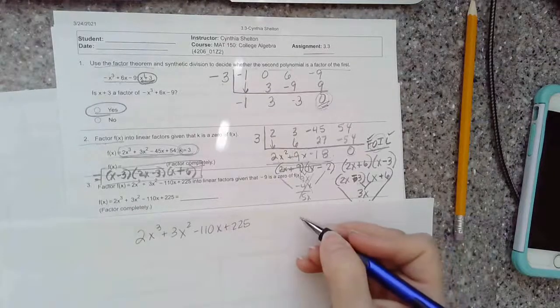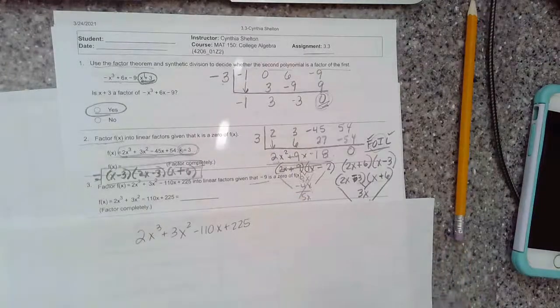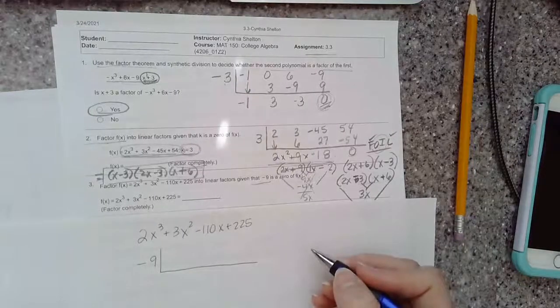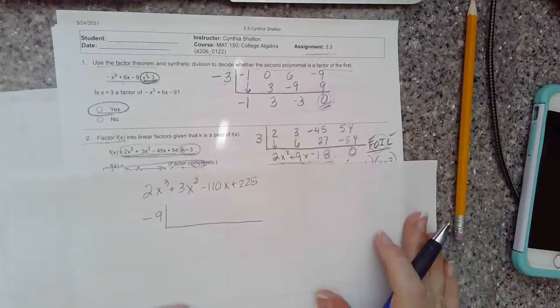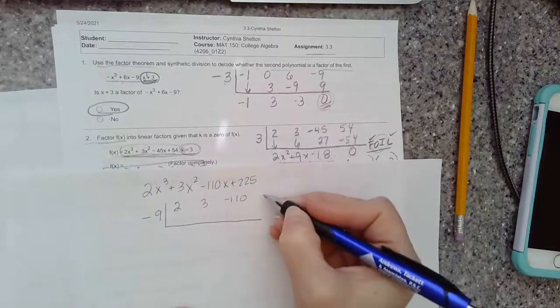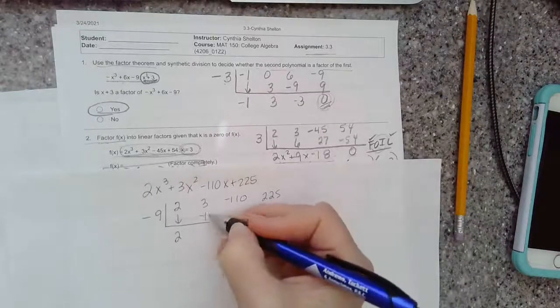It would be really hard to just guess the first thing that works on this. So they give us a clue that -9 works. And then we put in all of our coefficients. Again, there are no places skipped on this one, so we're good to go. And I'm fully expecting this process to give me a 0, since that was in the directions. I'm going to have to use my calculator here.